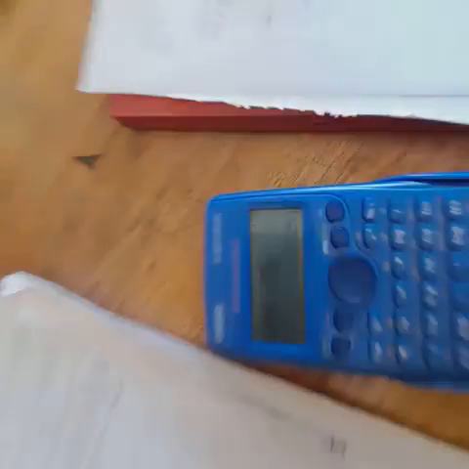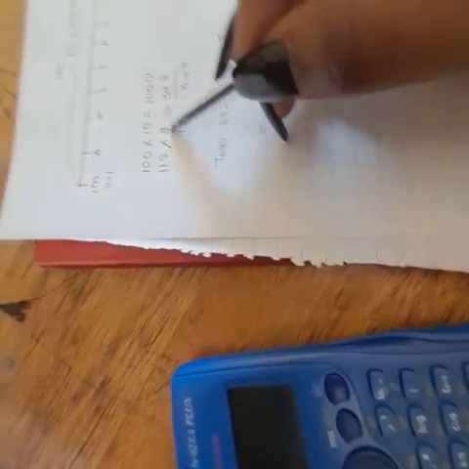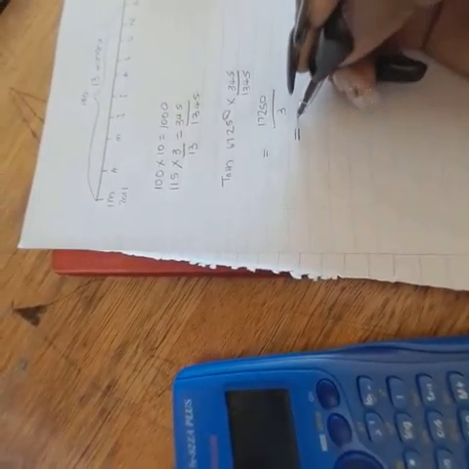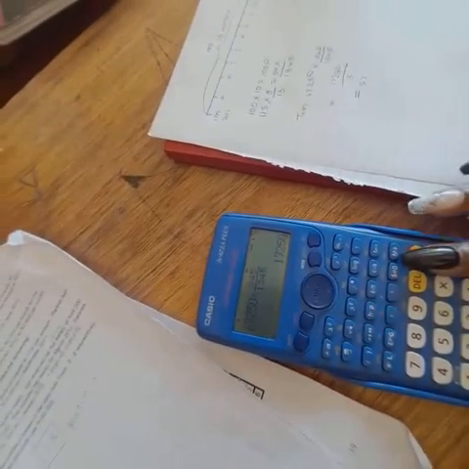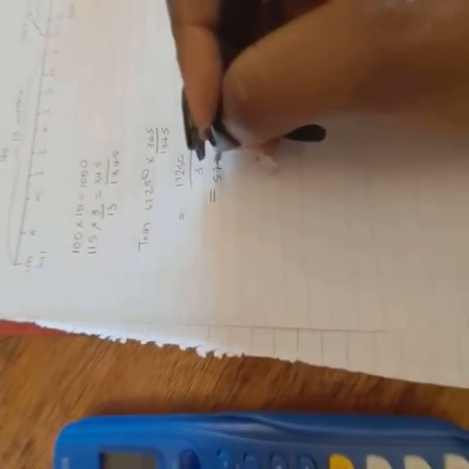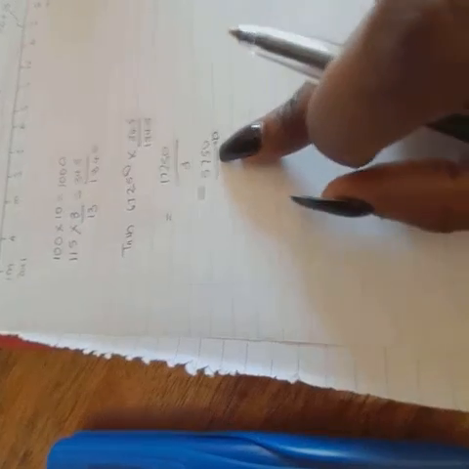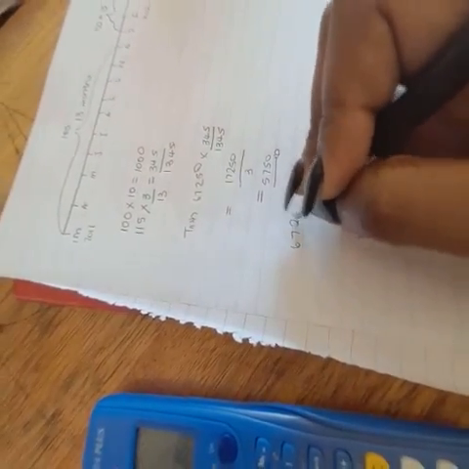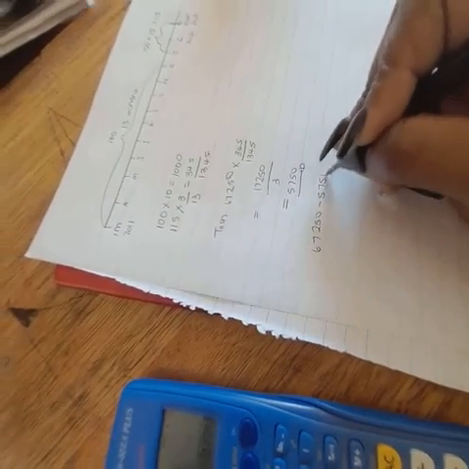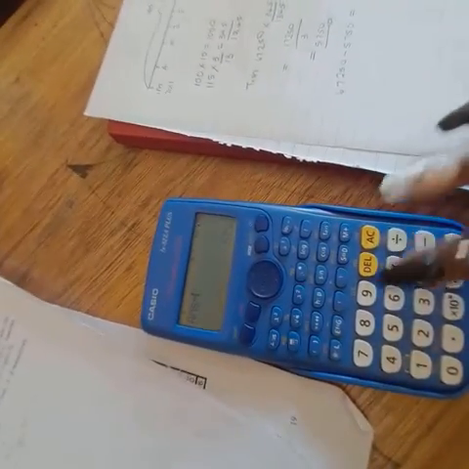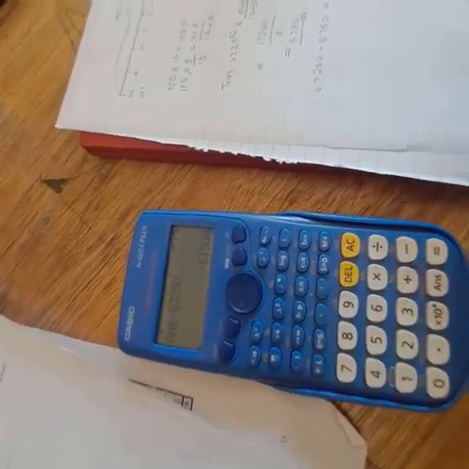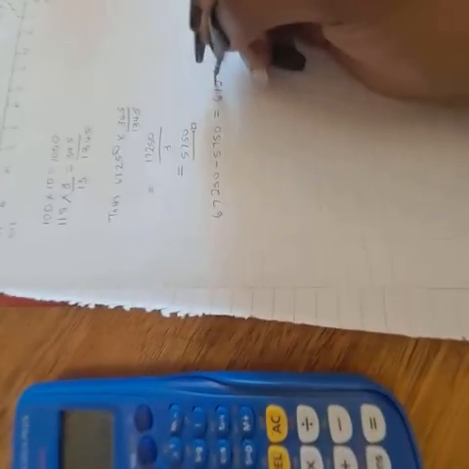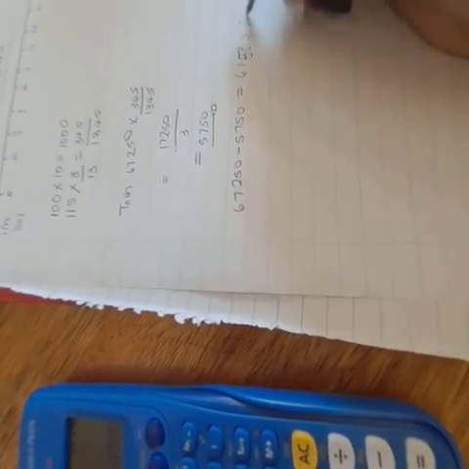This 17,250 is for 3 months, because I took the 345, so I divide by 3, and this will give me 5,750. Therefore this is the amount that we should deduct from the 67,250. So 67,250 minus 5,750 will give you the salary of Trish for the entire financial year of 12 months.